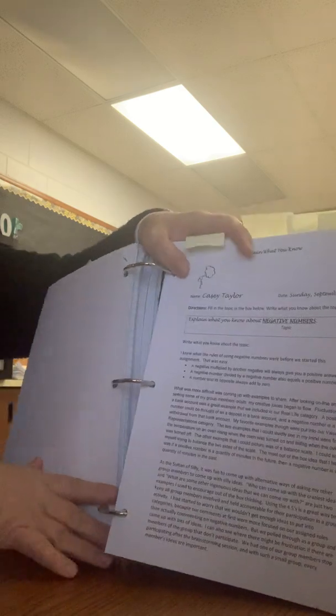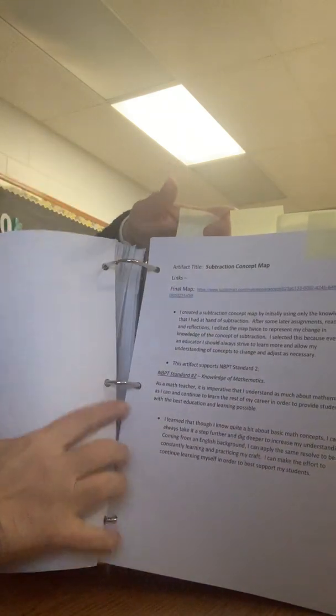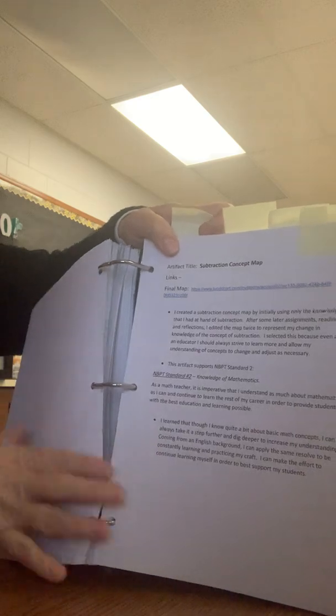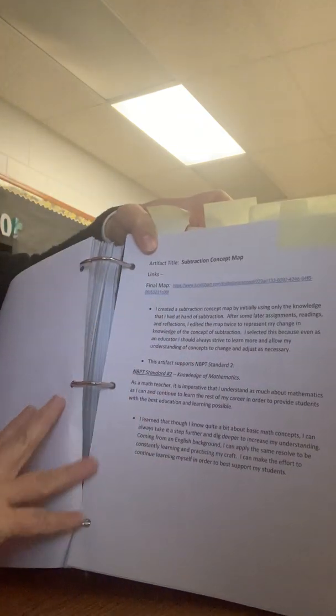My explain what you know from that discussion, or from negative numbers. My subtraction concept map is in here. There's my final one. And that's also one of the artifacts that I chose.